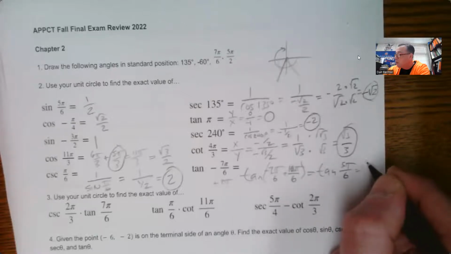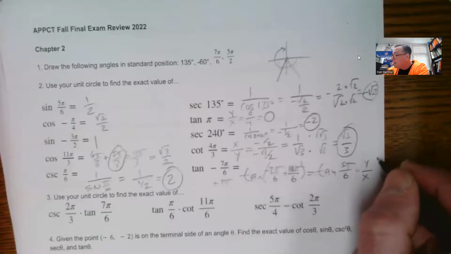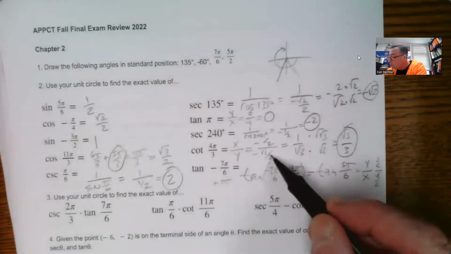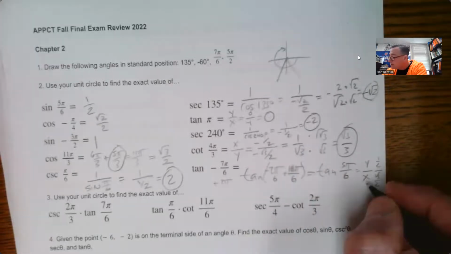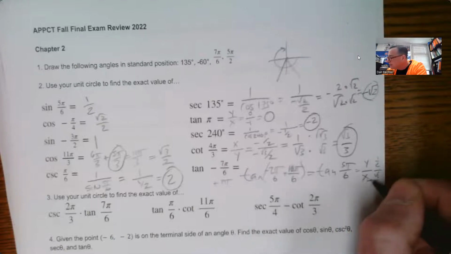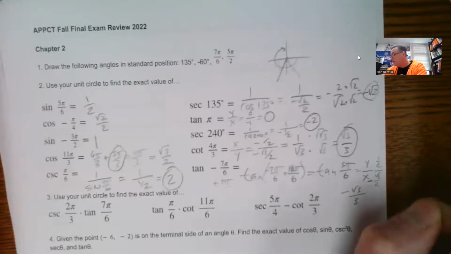And since the tangent is the y over the x, we're going to be looking at 1/2 over the square root of 3 over 2. We did one of these already, the 1/2 over square root of 3 over 2, where they were both negative. So at the end of this, we are going to get that this is equal to, oh, I'm sorry about that. The x is negative. It will be negative square root of 3 over 3.